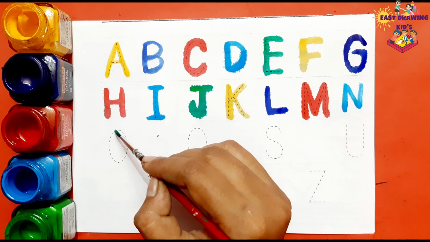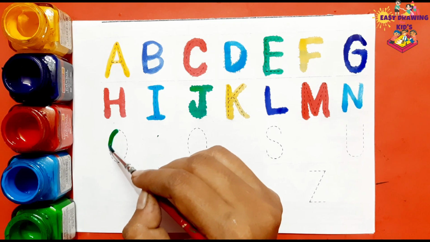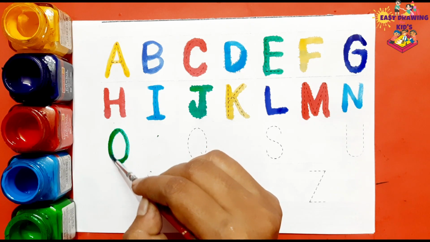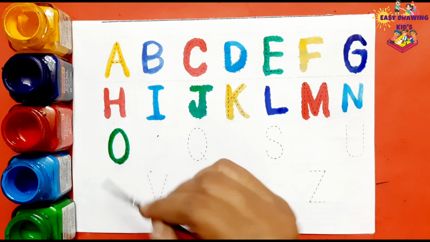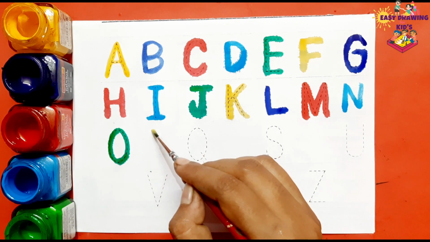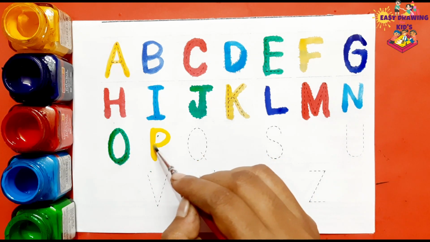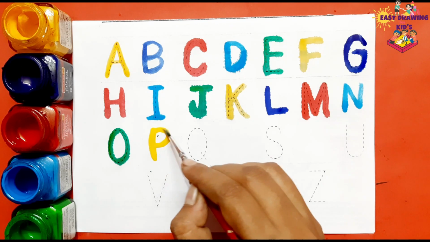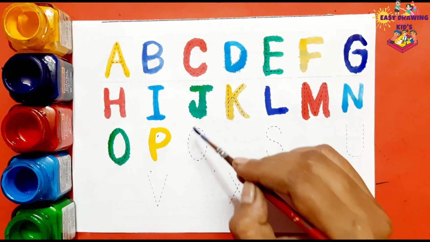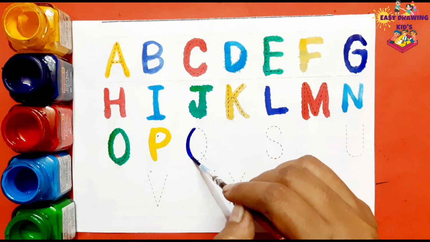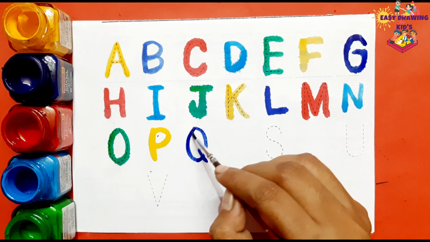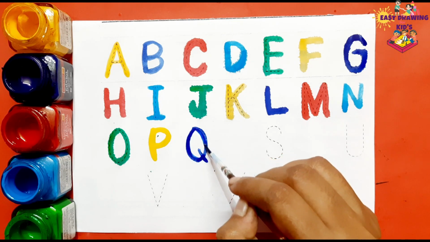O. O is for orange. P. P is for parrot. Q. Q is for queen.